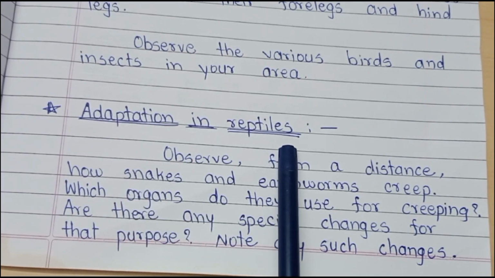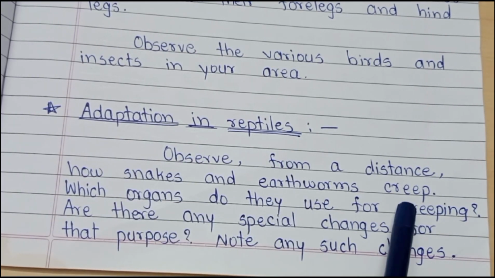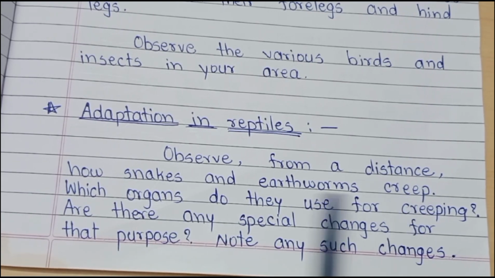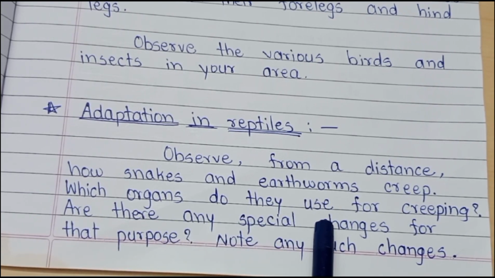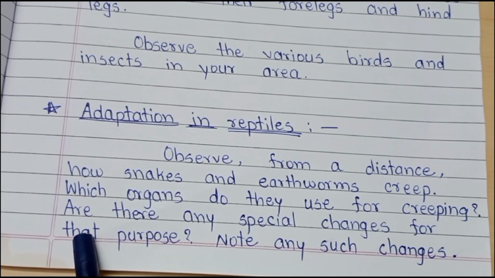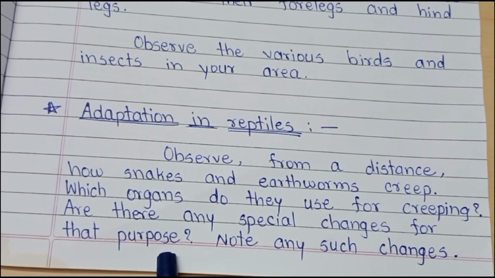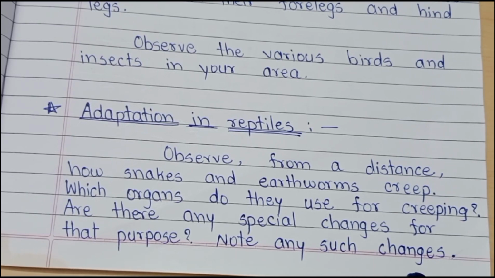Adaptation in reptiles. Observe from a distance how snakes and earthworms creep. Which organs do they use for creeping? Are there any special changes for that purpose? Note any such changes.